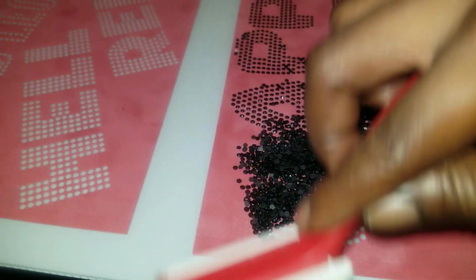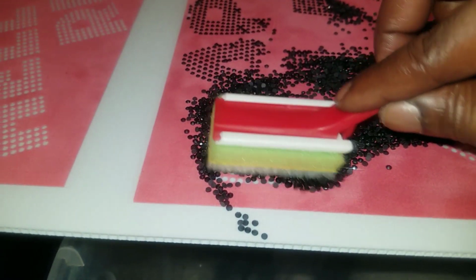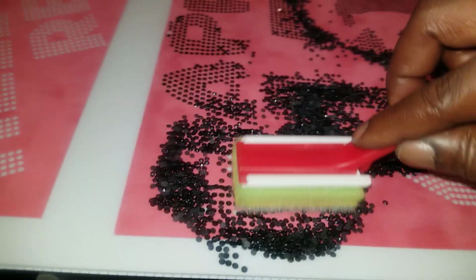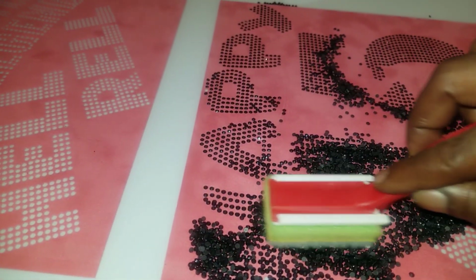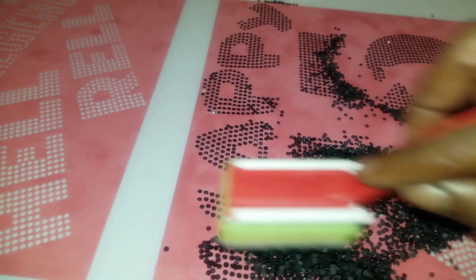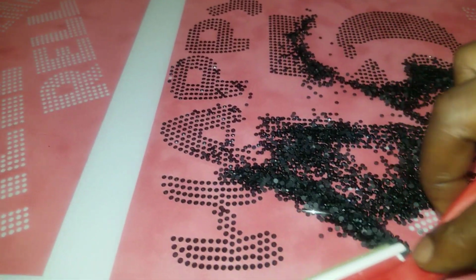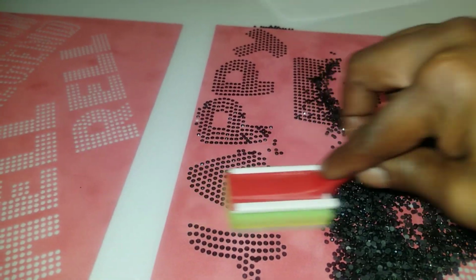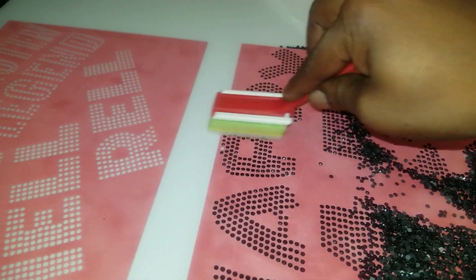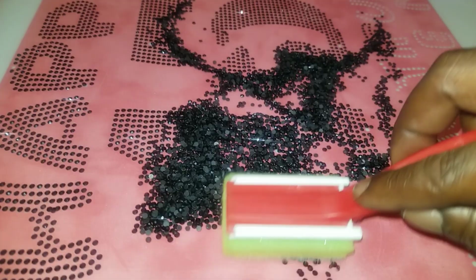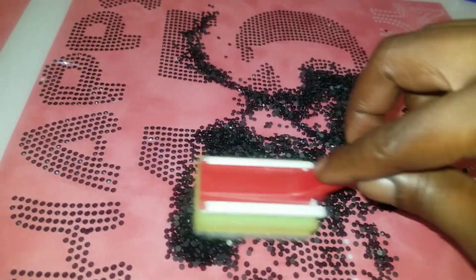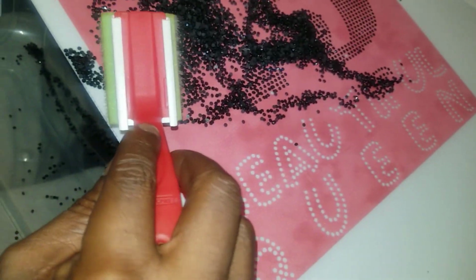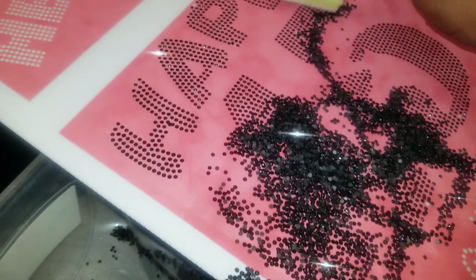I just brush those stones off the edge. Continue to go in a circular motion like so to get those stones in there. When it comes to the edge, just brush them off the edge. Try to keep some in the design so I can continue to fill the rest of the holes up. We're going to go down to beautiful, and then queen we're going to do in the color red.